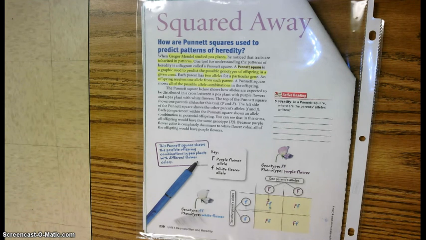This is lesson 3, starting at page 230 in your textbook pages. We're going to talk about how Punnett squares are used to predict patterns in heredity.